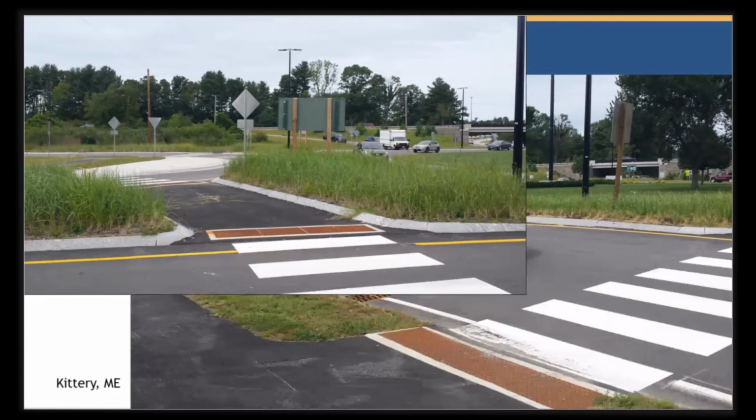Grading wise, you want to make sure, I think Teresa mentioned 2% in this area, and you don't want drainage to be ponding in here, so you want to pitch to the roadway. That's critical in this situation. Here's a good example of the detectable warning field going right to the grass line or your concrete.